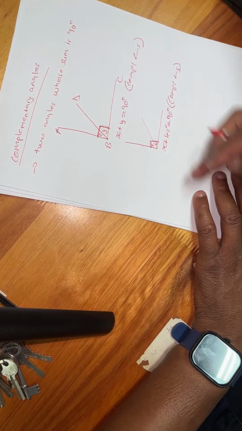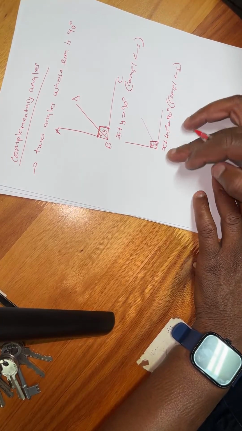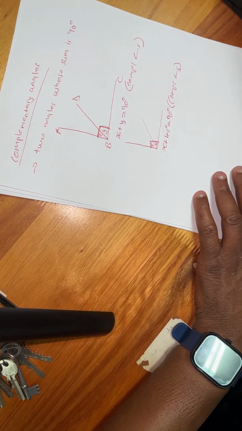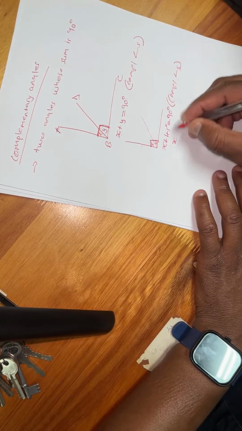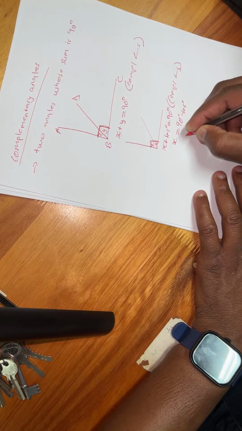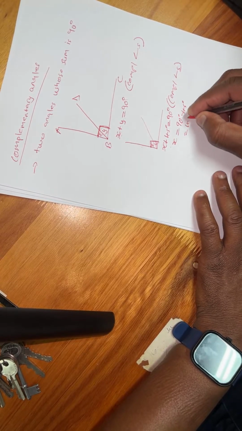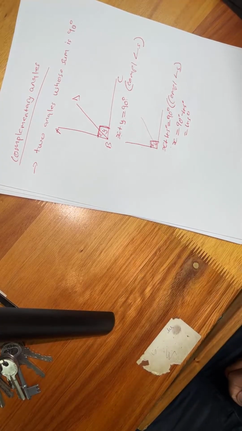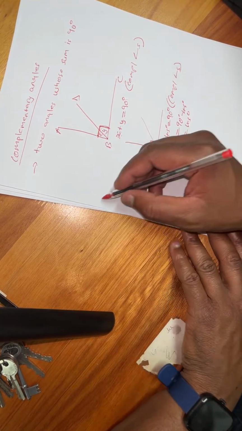So these complementary angles, they add up to 90 degrees. Actually, their sum is 90 degrees. So X will be equal to 90 minus 45 degrees. And then we are getting 45 degrees.